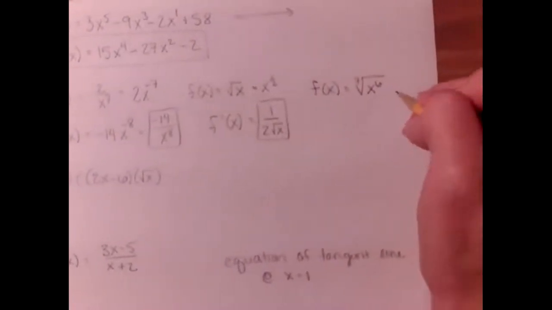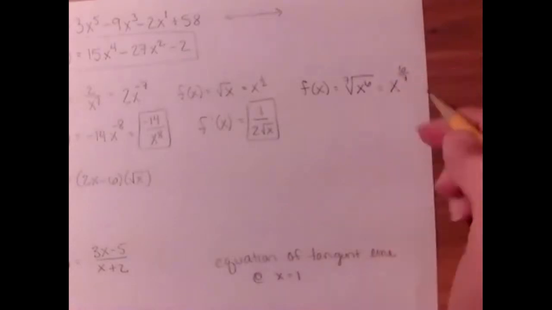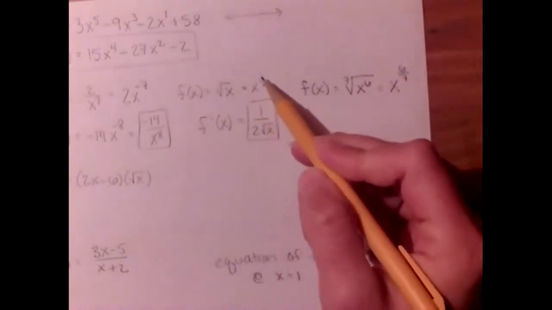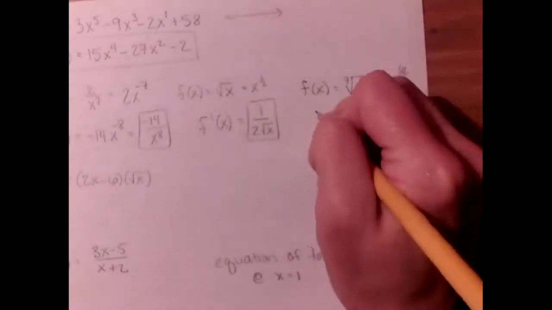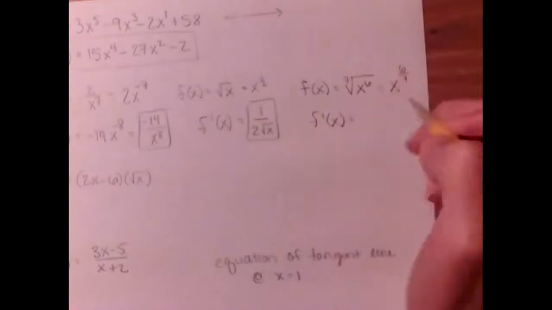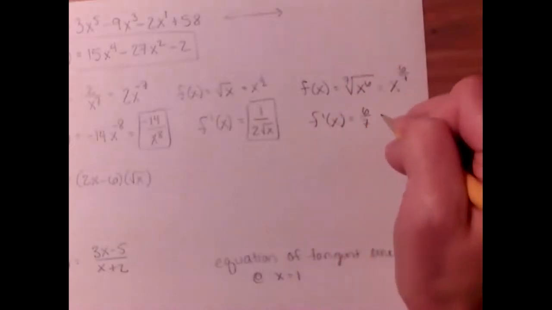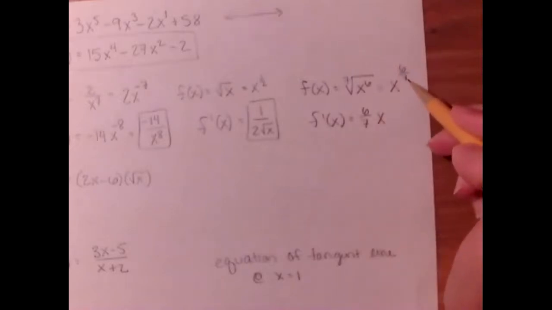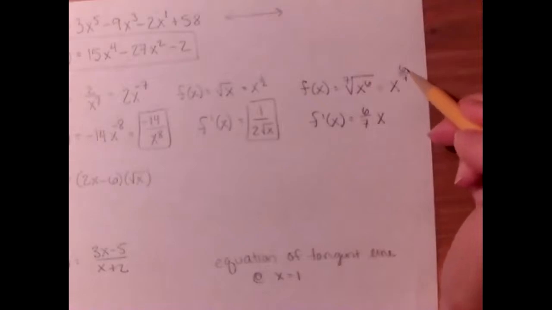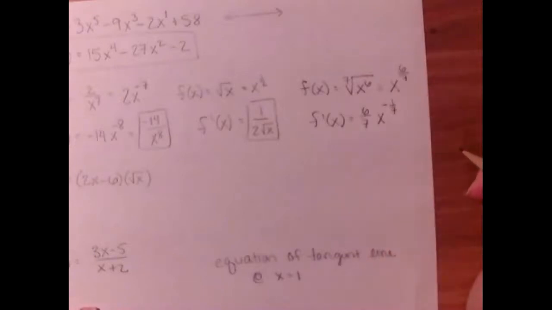Now this one, I would rewrite that as x to the 6/7. It's going to follow the same idea as this. The fraction is just a little yuckier. So if we go to do the power rule, we're going to bring the 6/7 down, so that'll be out front. And then you have to subtract 1. So 6/7 minus 1, you'd really be doing 6/7 minus 7/7, so it would become negative 1/7.